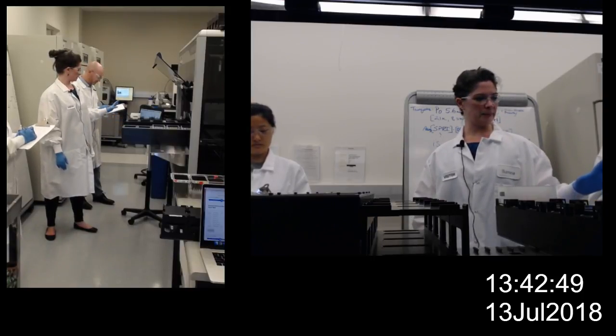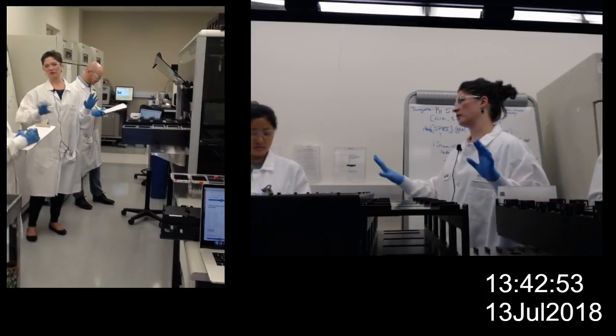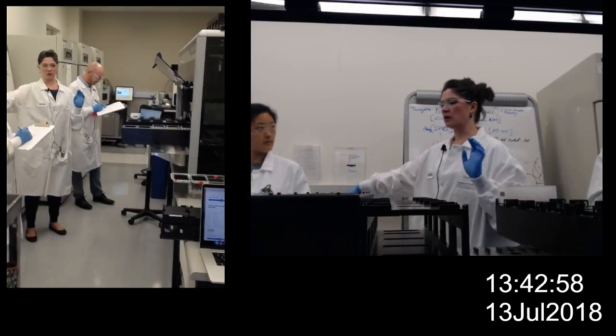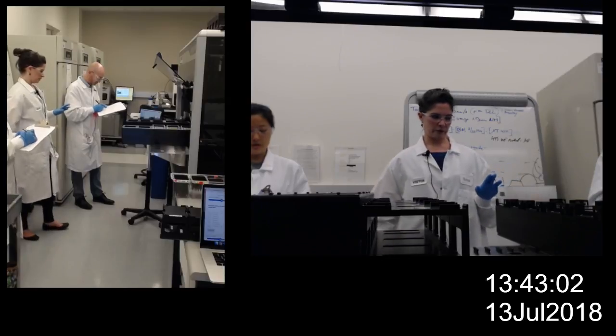But I feel like the specific parameters for different kinds of spins I would have in the SOP at the bench with my boxes, or I would have already programmed in the centrifuge. So I don't know if that information needs to be on the screen itself.